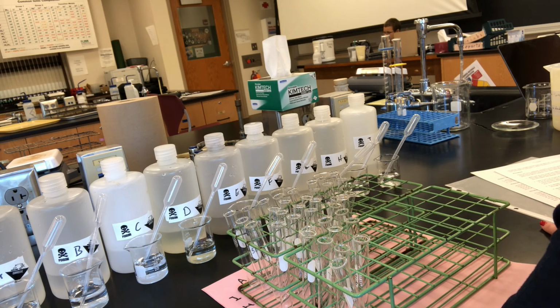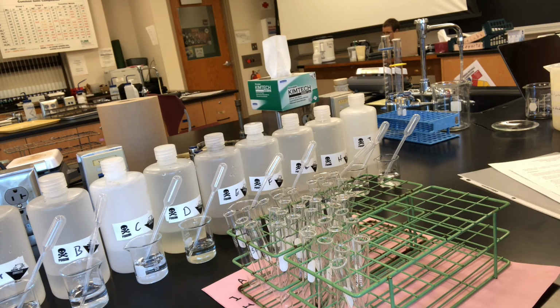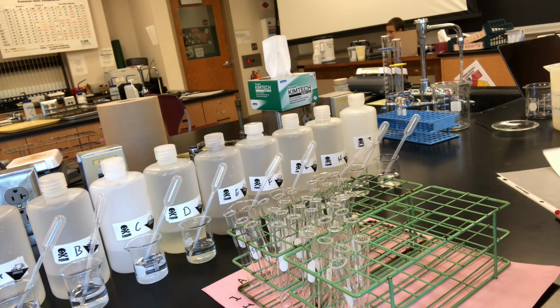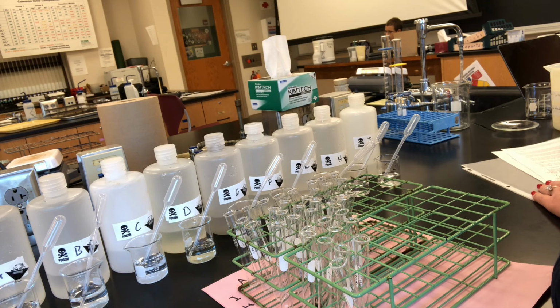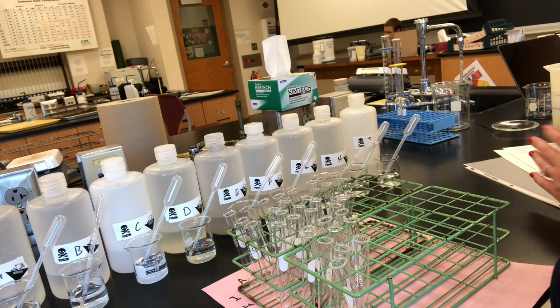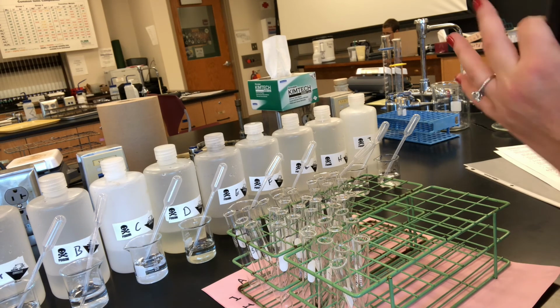So this is a solubility lab, and being successful in identifying everything properly in this lab hinges on you having completed your pre-lab properly. In your pre-lab, you were given basically what we're doing and identifying which sets of solutions would form a precipitate.